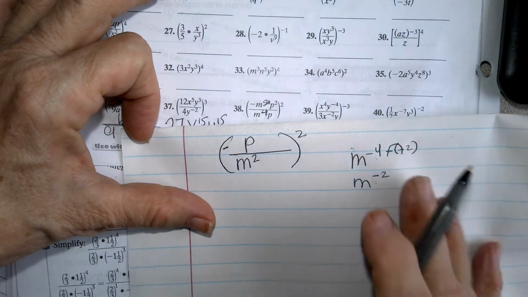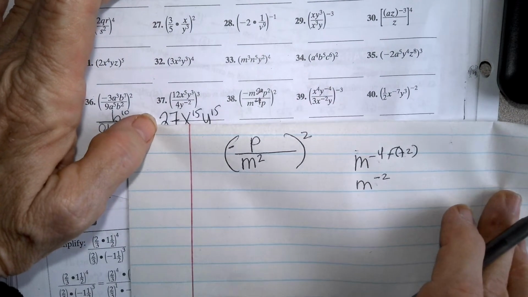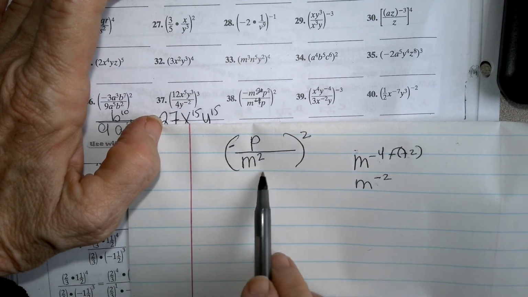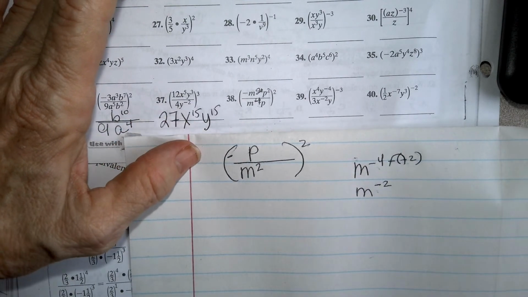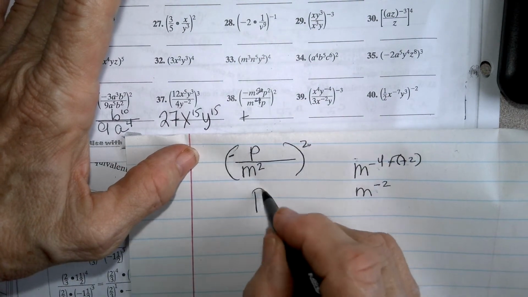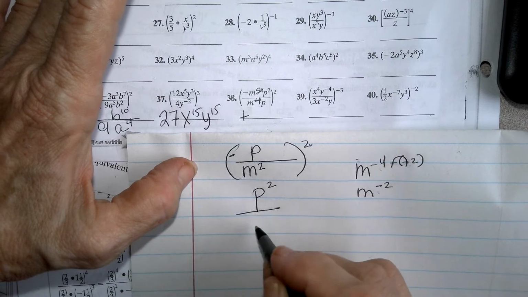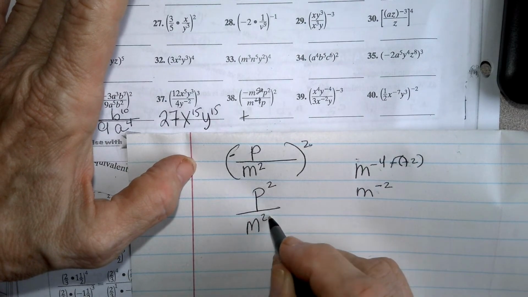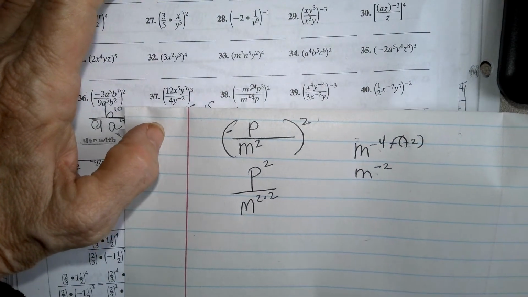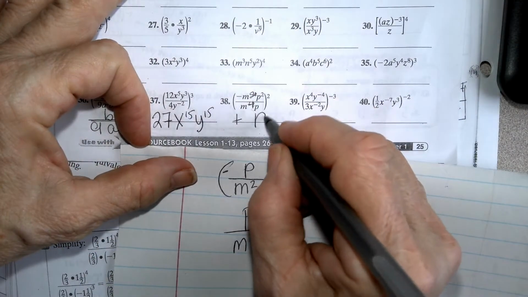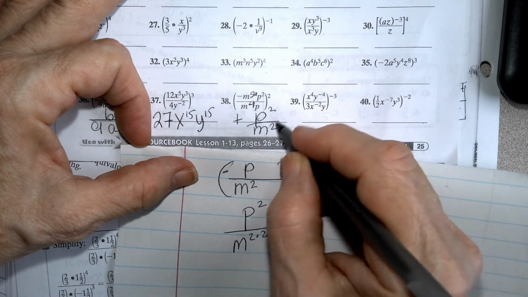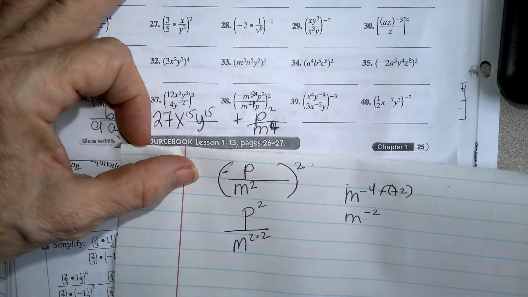Now, who knows what our sign is going to be? It's a positive because we've got an even exponent, because we would have this times another one of those. So it's going to be positive. And then we're going to apply this to both, so it's p squared over m squared times 2 also. So our final answer is what? P squared over m to the 4th. Whoops. Sorry about that, people.